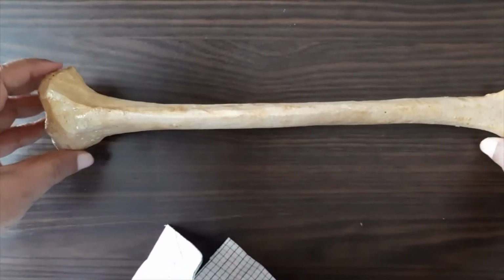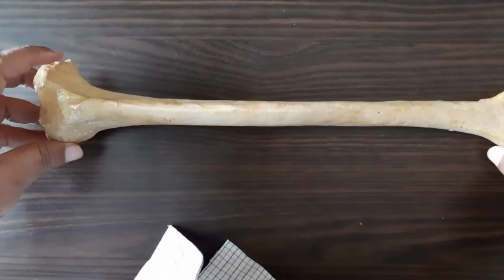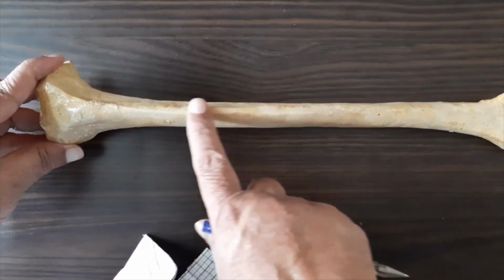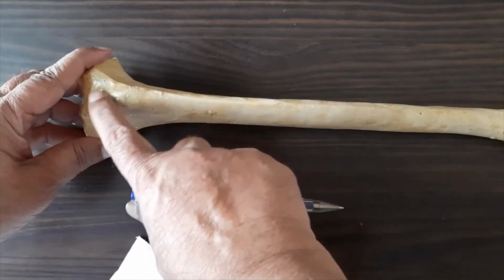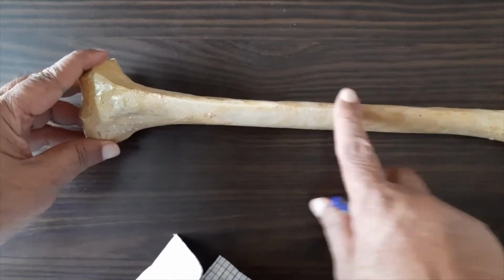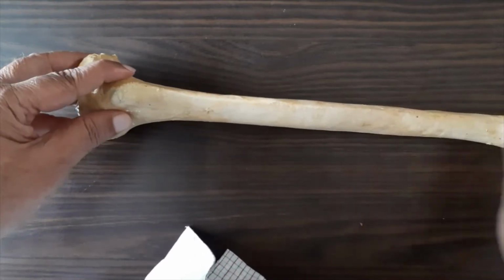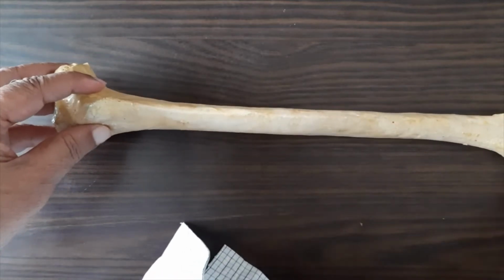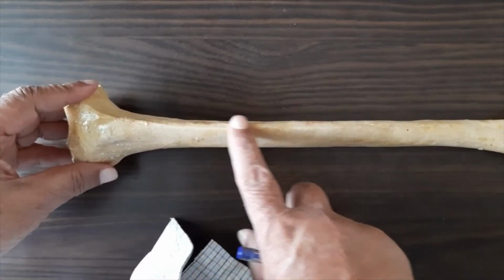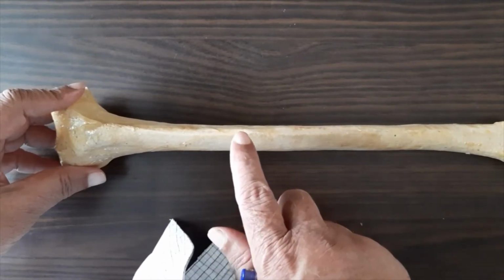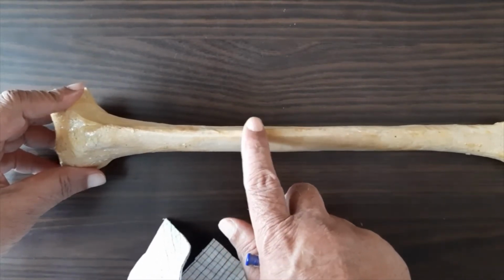Okay, and if you keep it in anatomical position, there is a sharp anterior border with slight convexity, the upper end of which shows the tibial tuberosity. So this shaft shows the presence of three borders and three surfaces. Let us see the borders and surfaces of this.